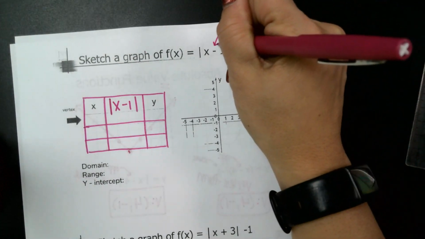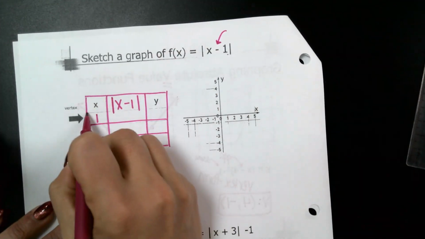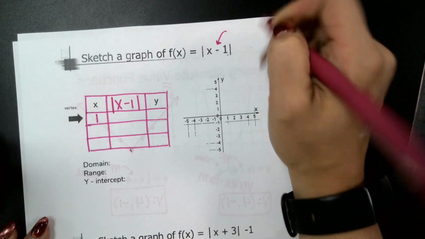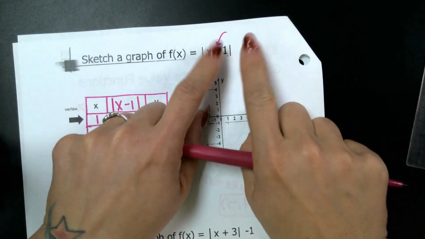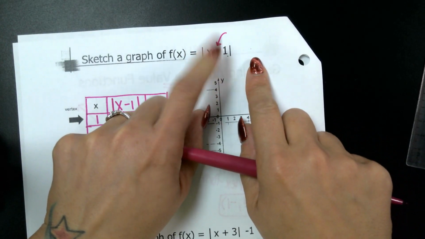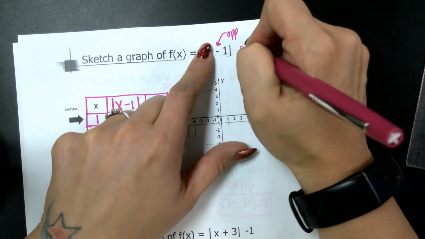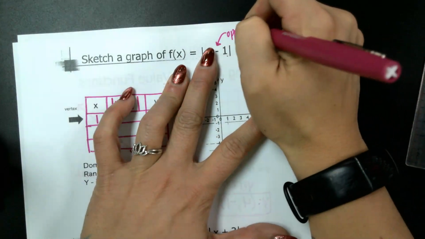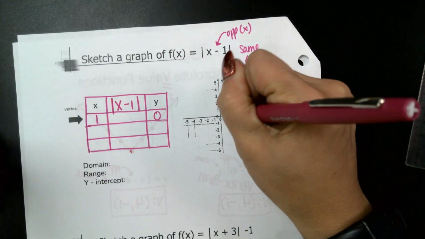So what's the opposite of this number? Positive 1, so that would be the x. And if there's nothing out here, what number could we put there? We could put a 0. So your vertex, make sure you guys are listening, your vertex is always going to come from the function itself. Opposite of this one is your x, and then whatever number's out here will stay the same, and that's your y. It's just since there's no number out there, we just put a 0. Okay? So go ahead and plot that. Plot the 1, 0. That's an easy one.